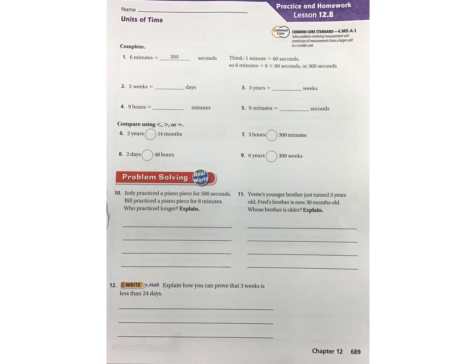This lesson is 12.8 in Go Math homework. If you look at example 1, it says 6 minutes is blank seconds. So remember, we're going from a larger unit to a smaller unit, so we multiply. Whenever you go from big to small, you multiply. If it's the opposite, from small to big, everyone write this at the top of your page: you divide.